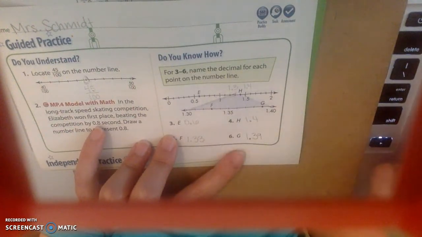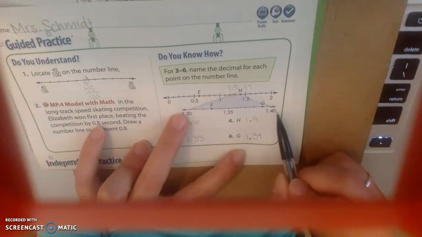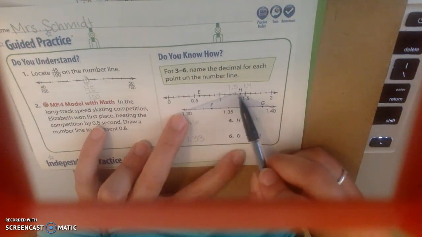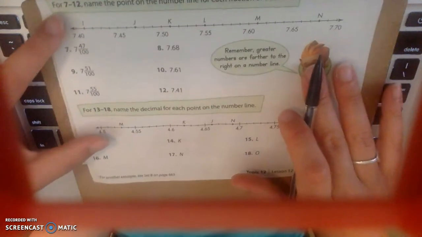So that was like a magnifying glass. All of this from 1 and 30 hundredths to 1 and 40 hundredths is represented right there on that number line. Okay? So let's take a look at some more practice problems.